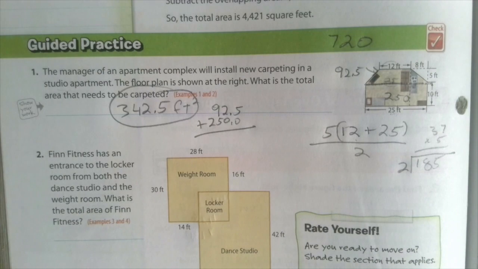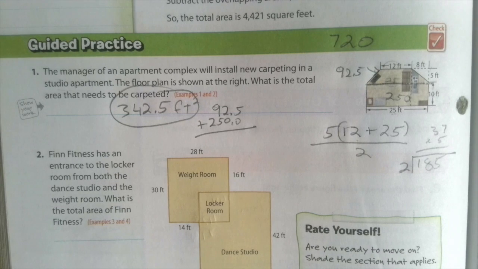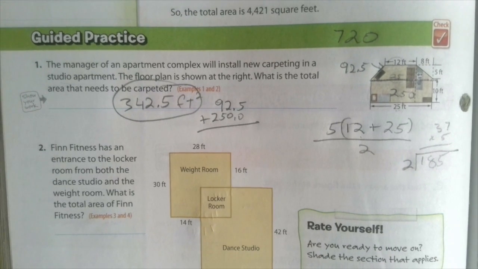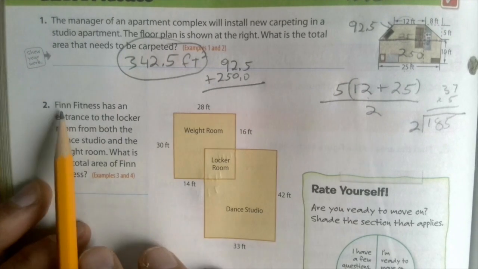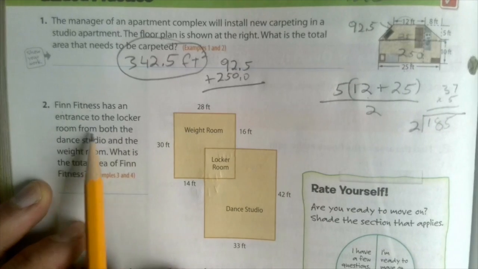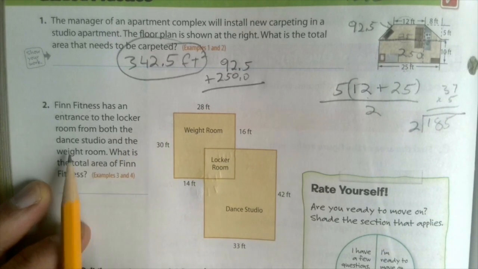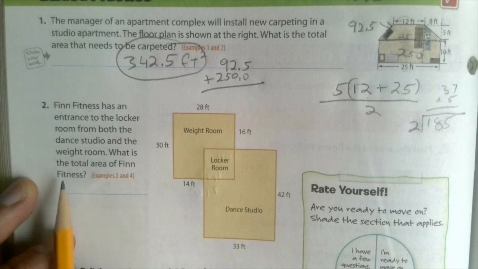Got it? If that seemed long and complicated, it's because it was long and complicated. All right, let's just do one more of these, and then we'll be done pretty much. Okay, let's try number 2. Finn Fitness has an entrance to the locker room for both the dance studio and the weight room. What is the total area of Finn Fitness?